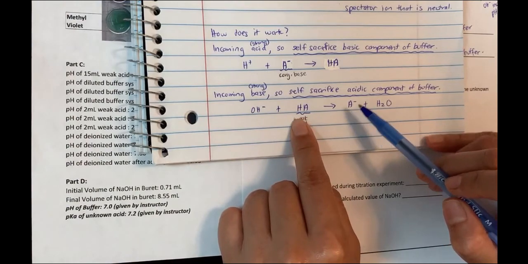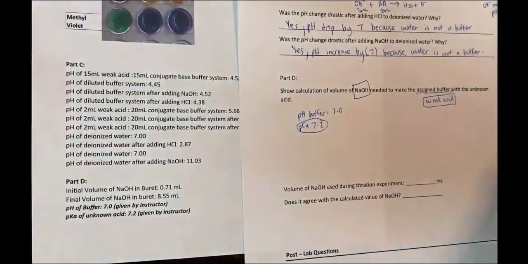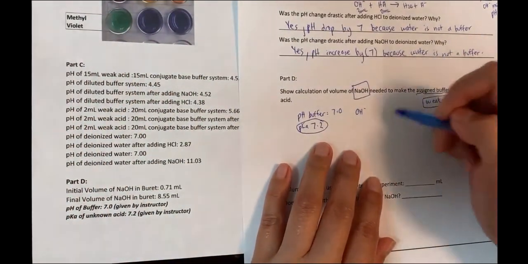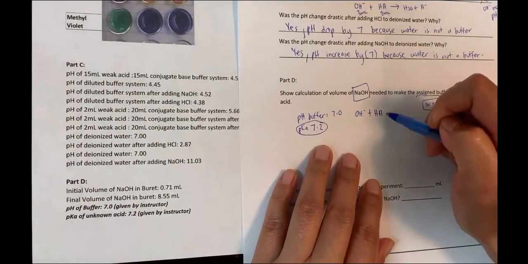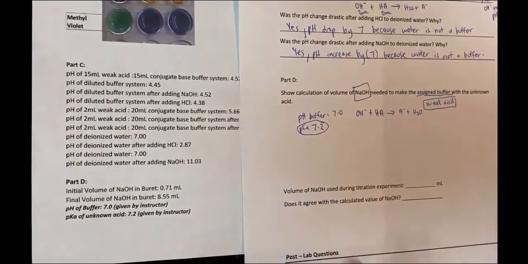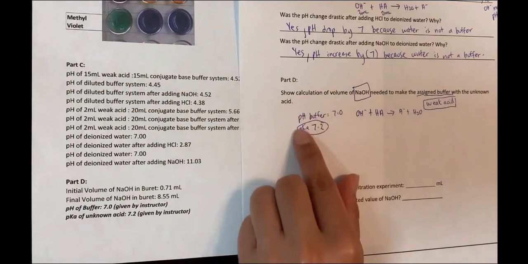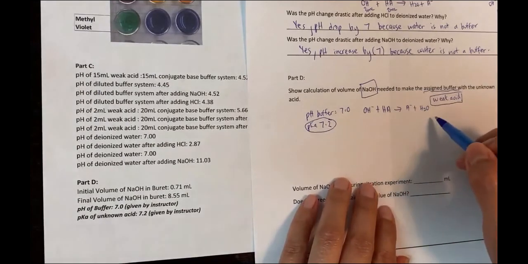Okay? So let me rewrite this over here. There's the same equation here. Basically, you have hydroxide from sodium hydroxide, and you have your weak acid. We don't know what the identity is, and it's going to help you make some conjugate base plus water. Now, you know this is what you need to make, but now you're like, okay, so that's an equation I'll have to do.